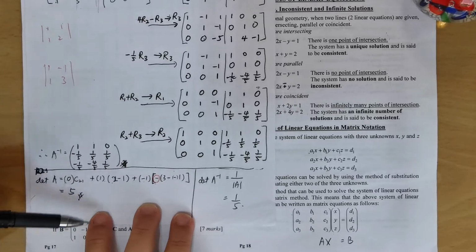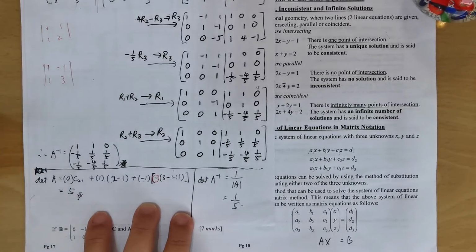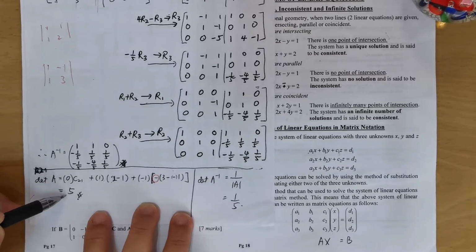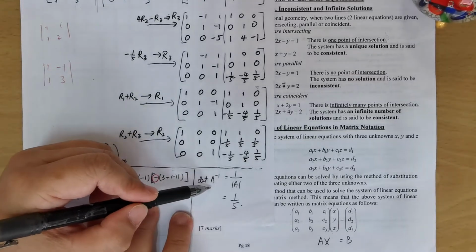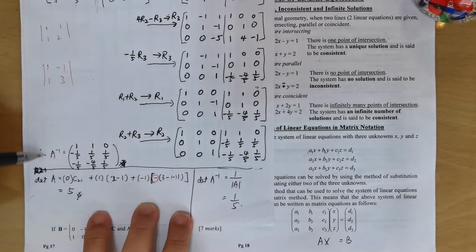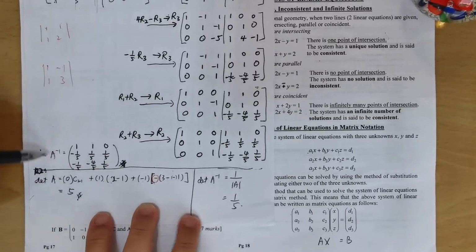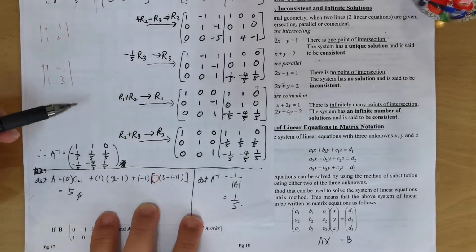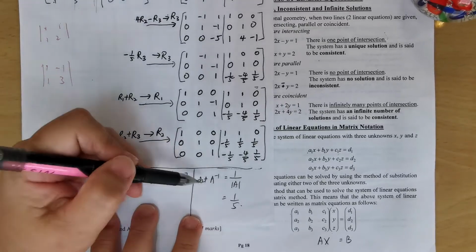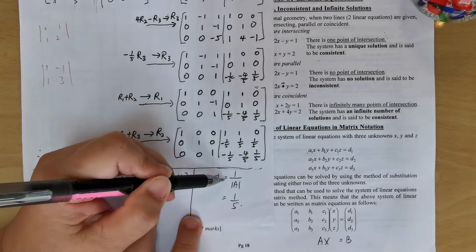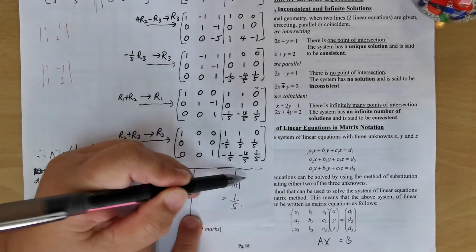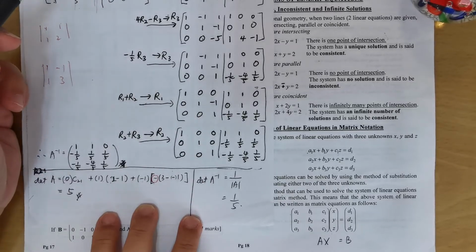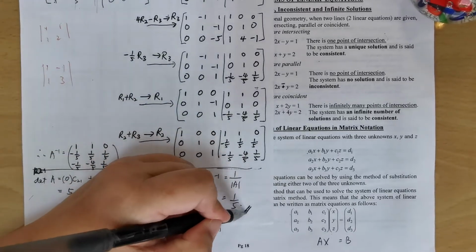Alright, and remember, because the question says hence. Hence means you have to use determinant A to find the determinant for inverse A. You cannot find the determinant for inverse A from here. Alright, because of the word hence. So remember, we also learned this one already. The determinant for inverse A is the same as 1 over determinant A. Remember this. Okay, so 1 over 5.